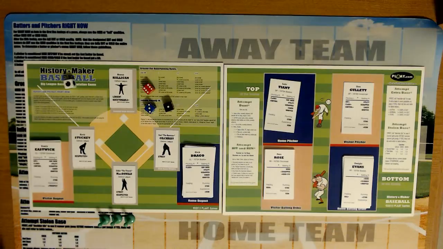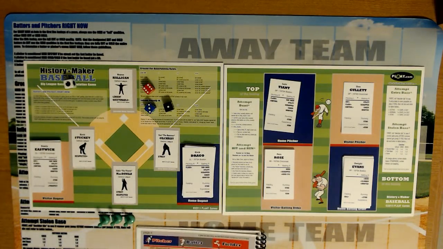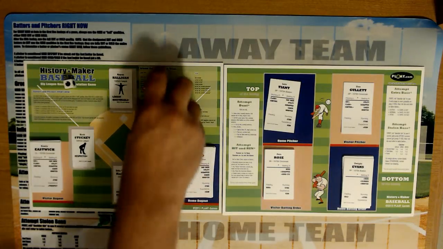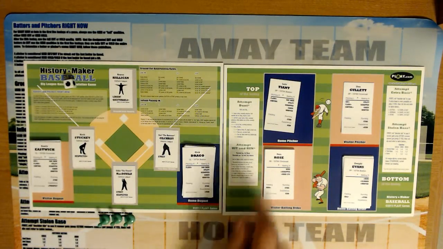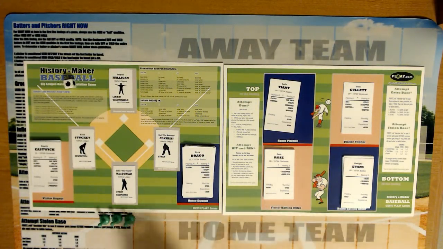We're just going to go through a couple of examples here. We have Pete Rose and we have Dwight Evans.